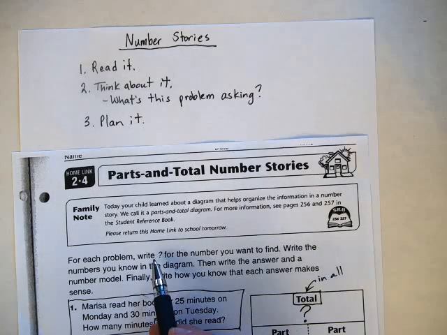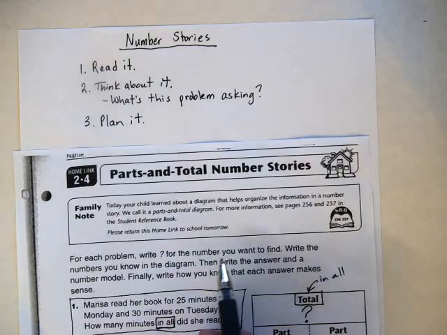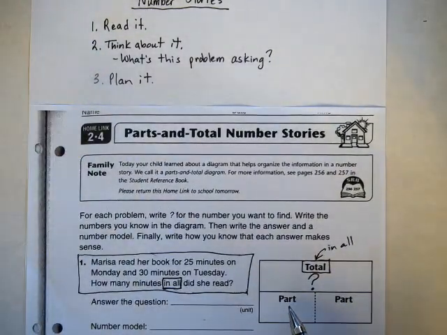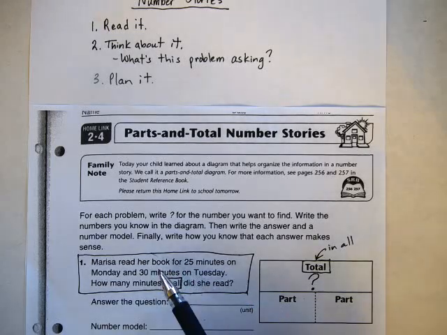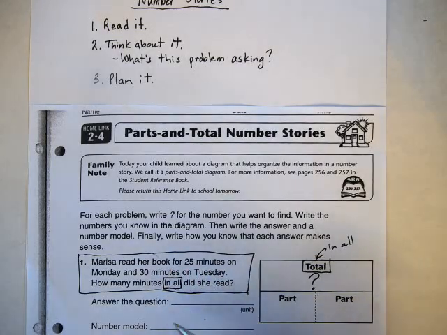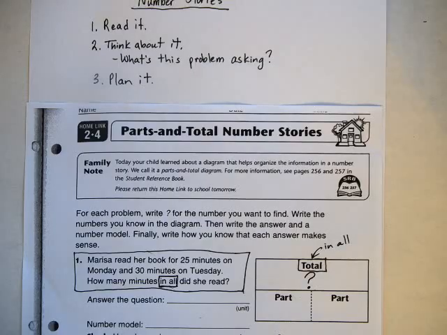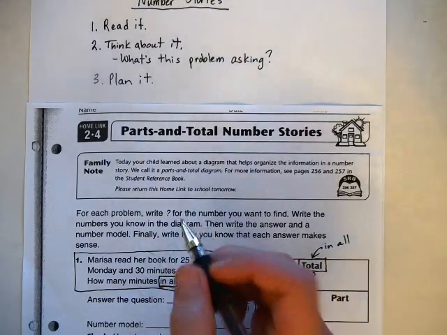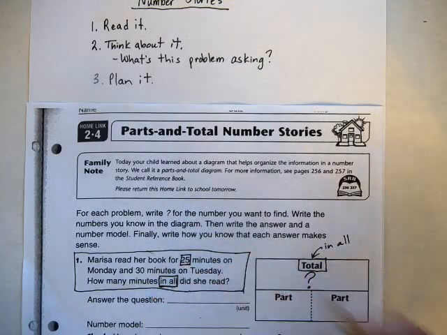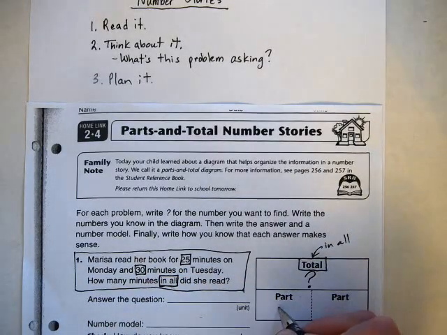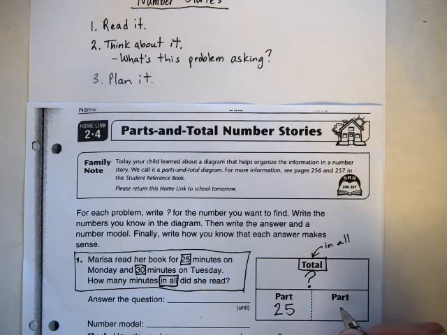Okay, and see how this says write a question mark for the number you want to find? So that's what I just did. I wrote a question mark. And then I'm going to write the parts. Are there parts in this problem? Do you see any of the parts? Give me a thumbs up if you see them, a thumbs down if you don't see them, thumbs sideways if you think you see them. Okay. So the parts are right here. 25 minutes and 30 minutes. Those are the parts. Those are the numbers in the problem that we need to use. So we have one part is 25, one part is 30.